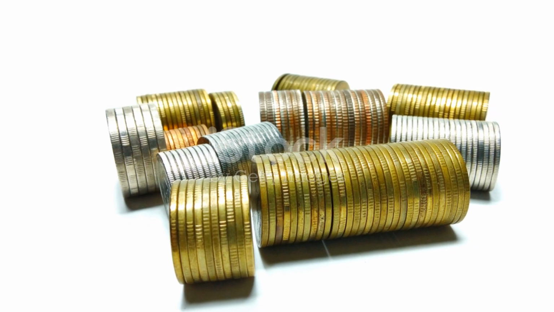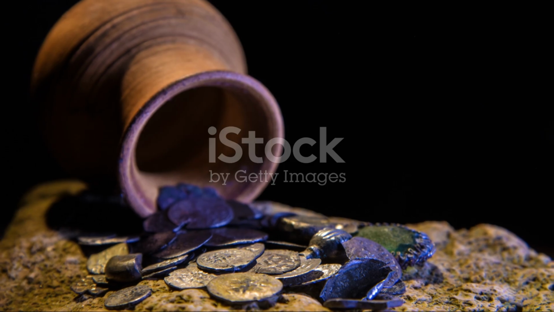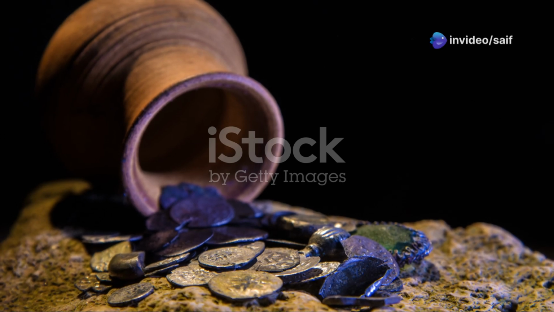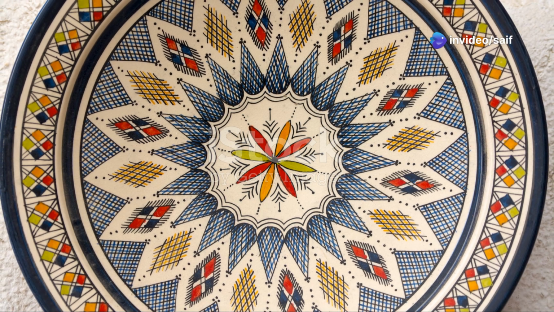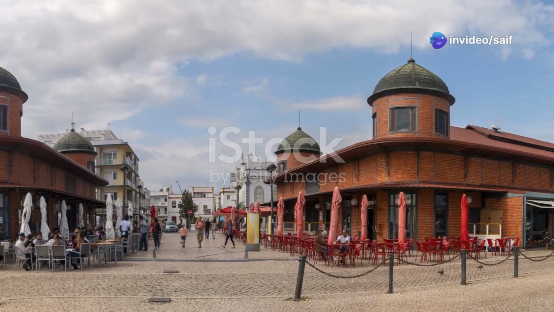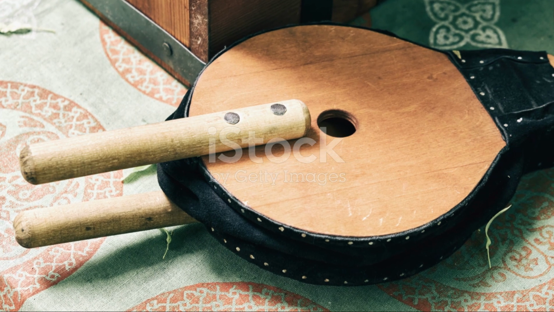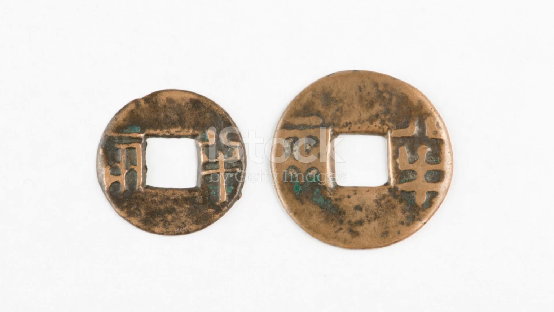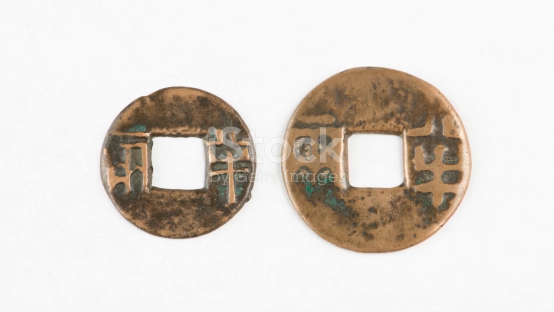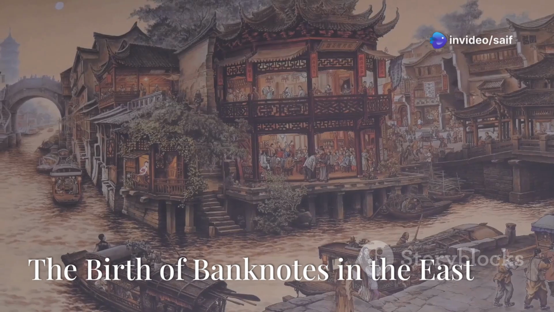Coins could be easily counted and transported. They didn't decay like grain or die like cattle. The use of coins spread rapidly throughout the ancient world, facilitating trade and fostering economic growth. The era of metal money had begun, laying the foundation for the sophisticated monetary systems we have today.